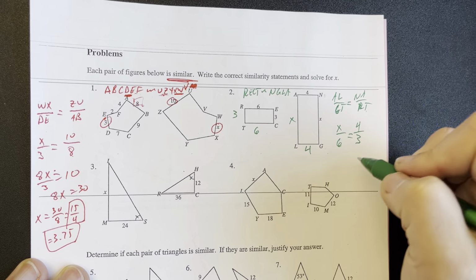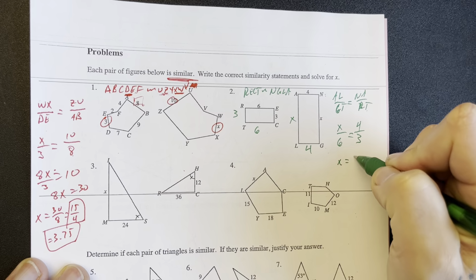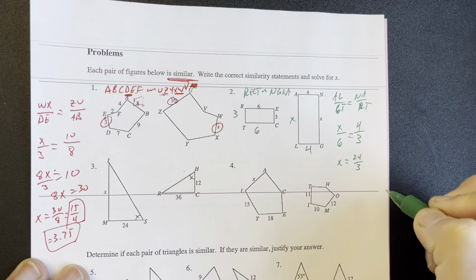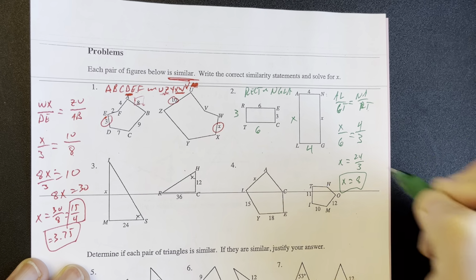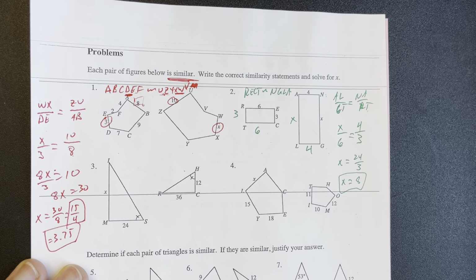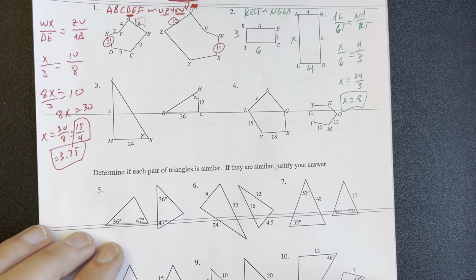Great, multiply both sides by 6, and we see that x equals 24 over 3. Well, we know that 24 over 3 is 8. So x equals 8 in this case. Pushing on, number 3.